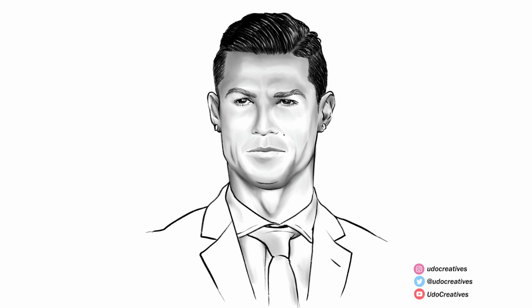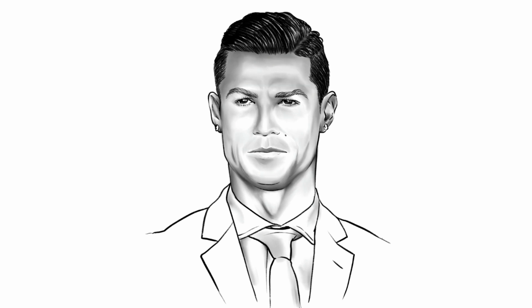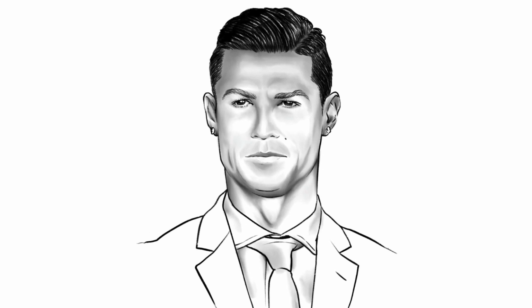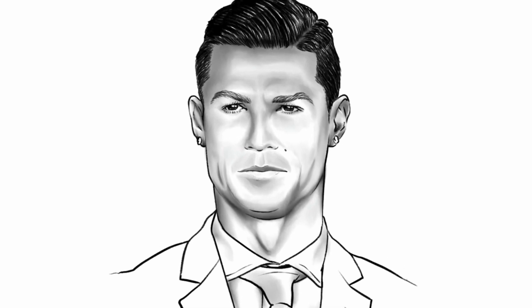And there we have it! Cristiano Ronaldo is drawn using Procreate for iPad. Remember that practice is key to improving on your art journey, so do not feel discouraged if you do not get it right the first time.